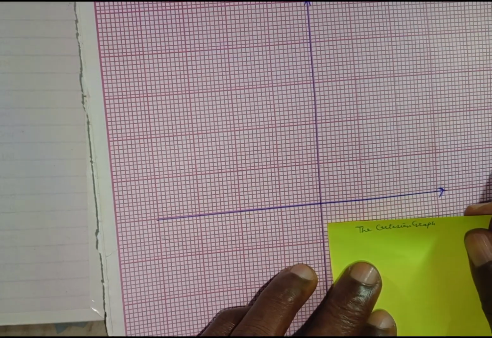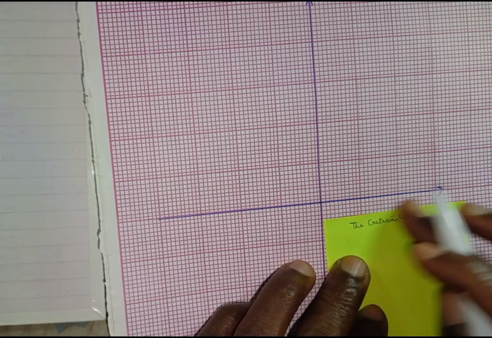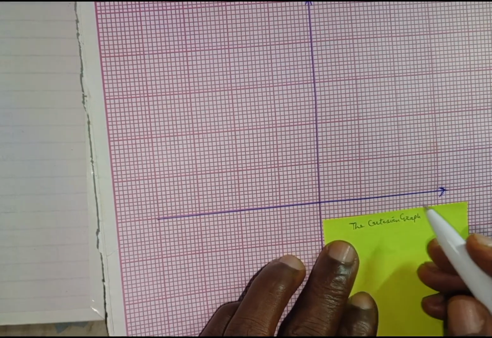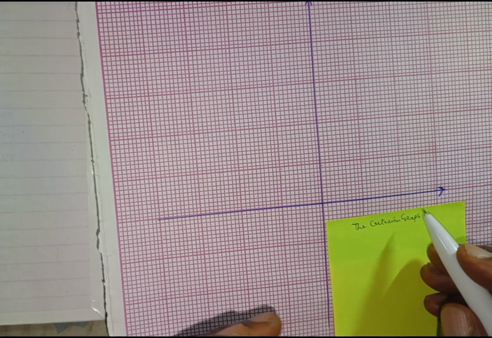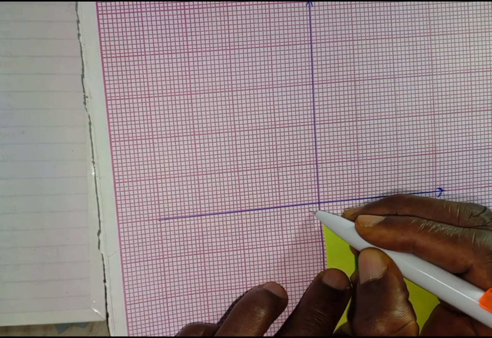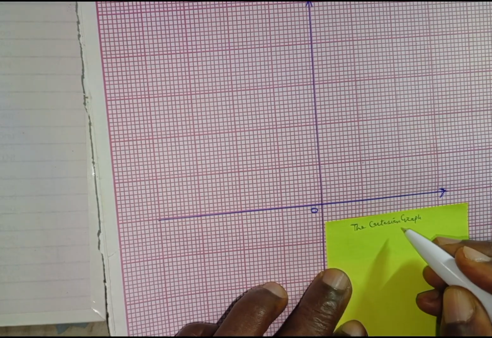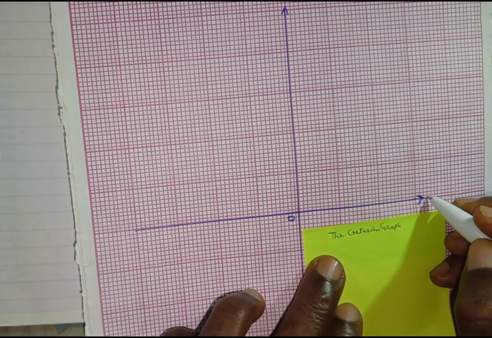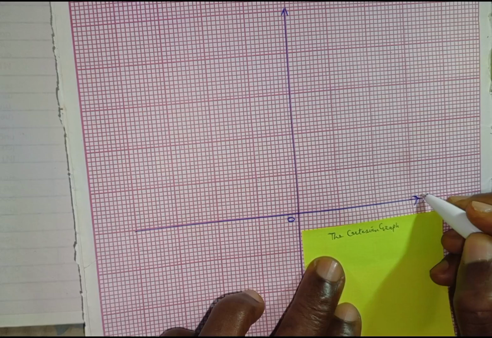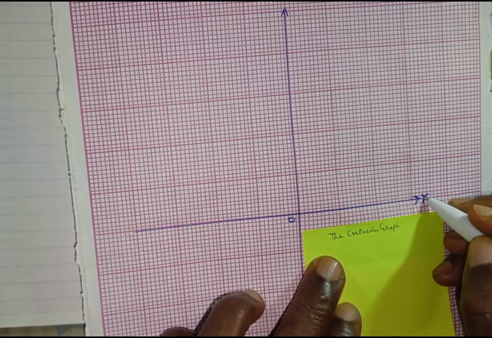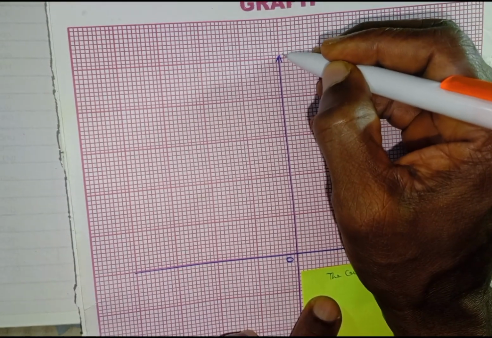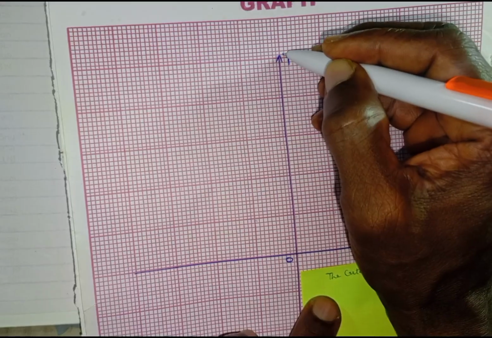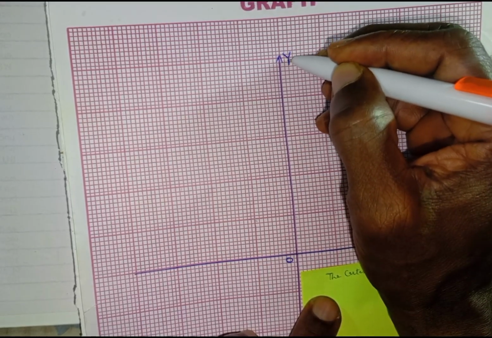Today we are going to study about the Cartesian graph. In the Cartesian graph, we will have numbers, and we'll have this place as our origin. Then this place is going to be our x-axis, and this place is going to be our y-axis.